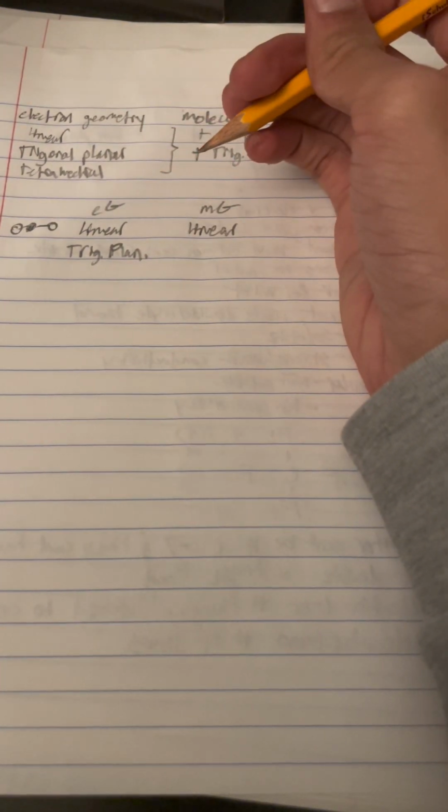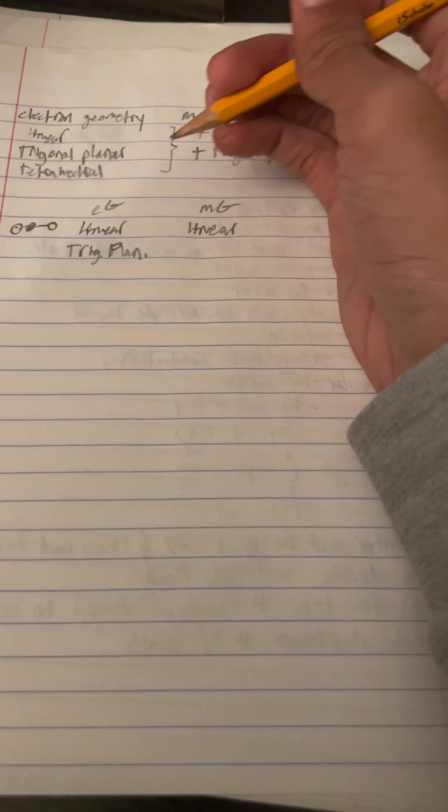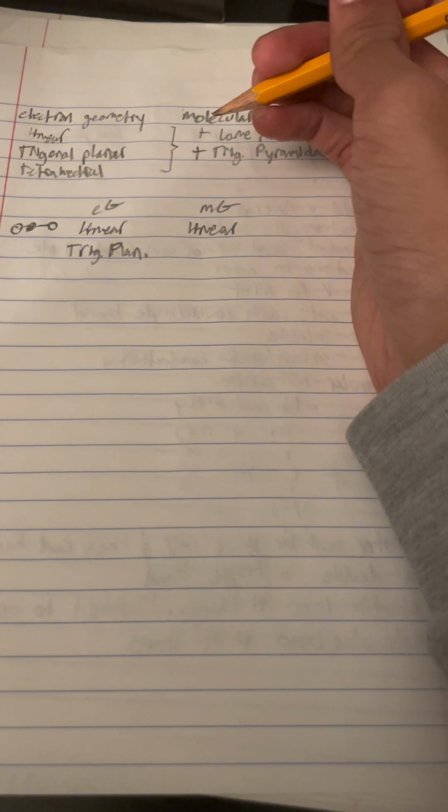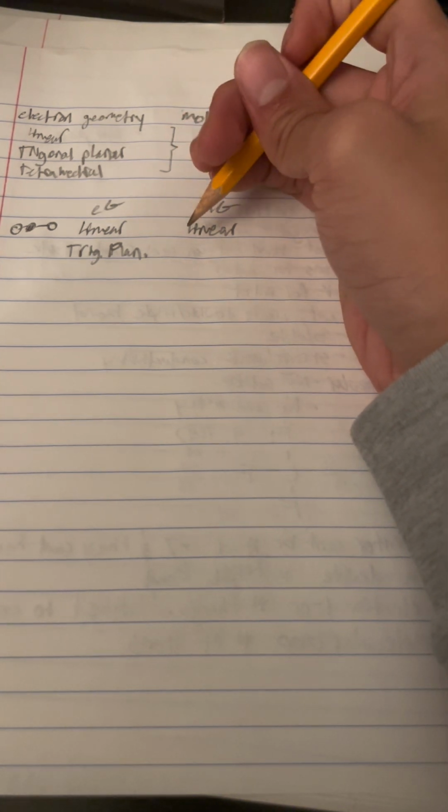However, in a trigonal planar, it can be just a regular trigonal planar and a trigonal planar, which is just the center and plain old bonds.